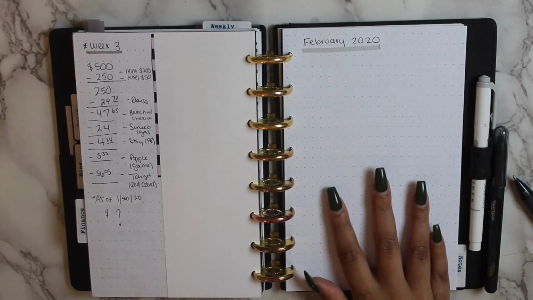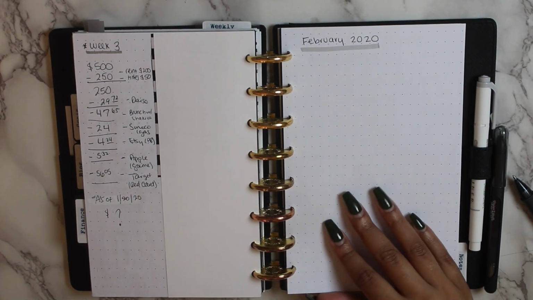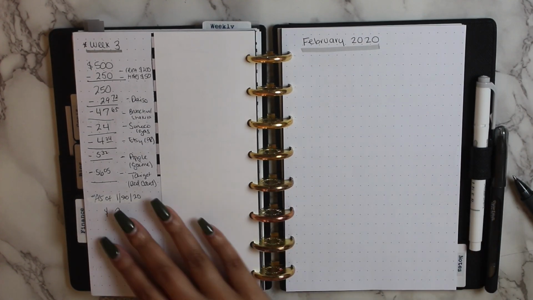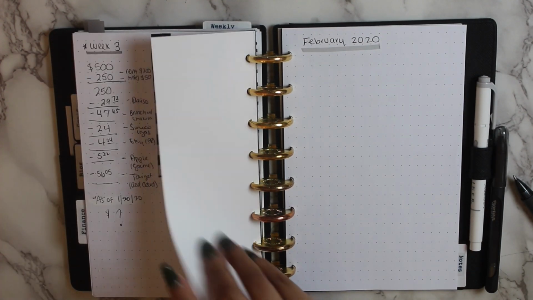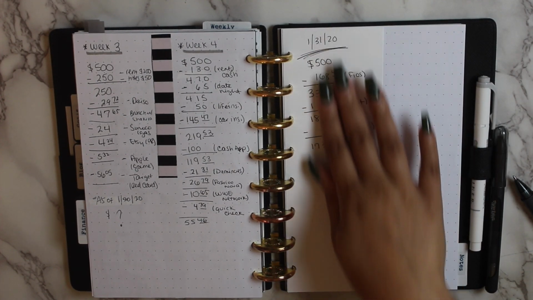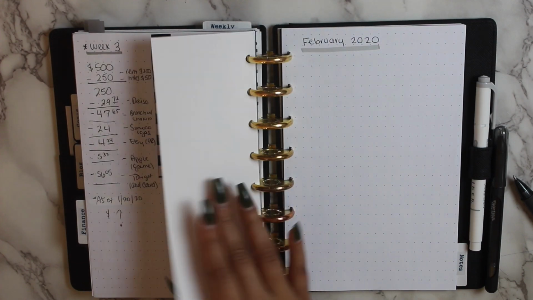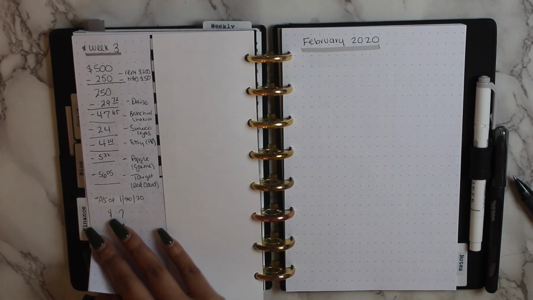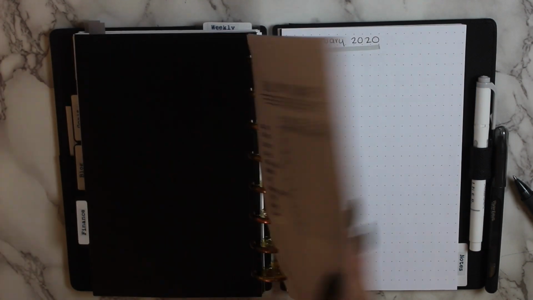The 7th. I'm going to see what it is that I want to do. I might just do like one running line. I'm not sure yet. This is how I was able to do week to week and just see what was going on. But yeah, I don't really know how I want to track it week to week yet. So that I'm still trying to figure out.